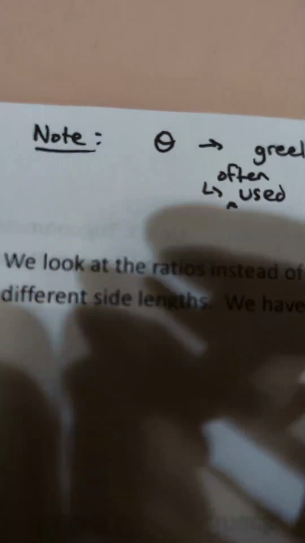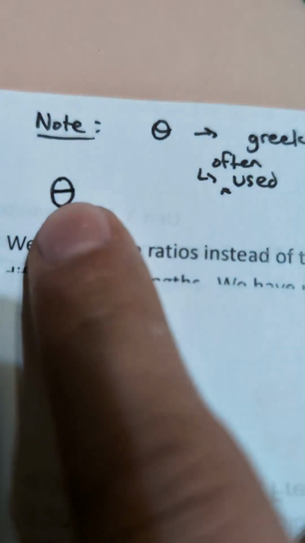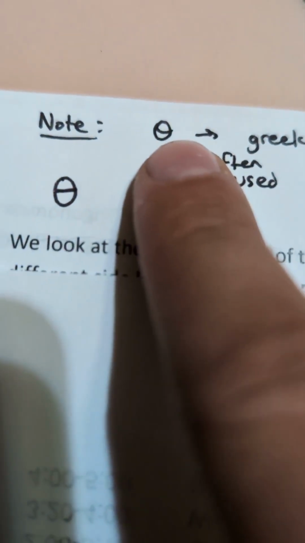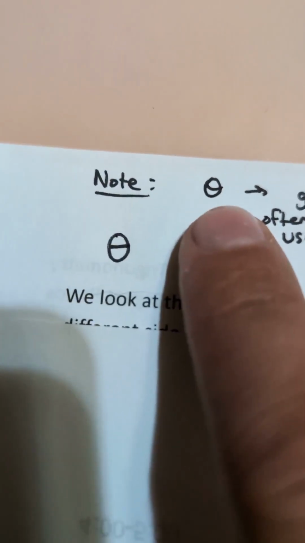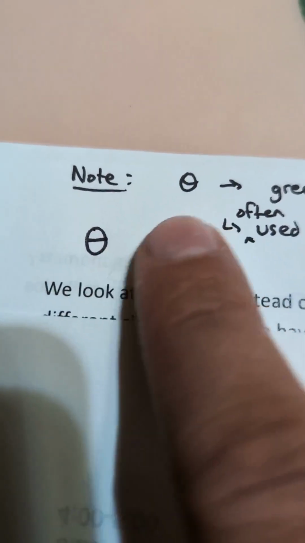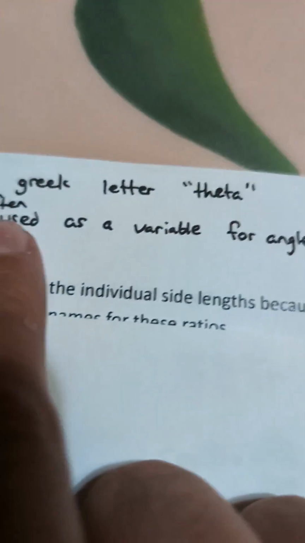Most people write it maybe more like this, like a circle with a straight line through it. When I try to write it quickly, it often looks a little more rounded. It doesn't really matter, but either way, this is a Greek letter.